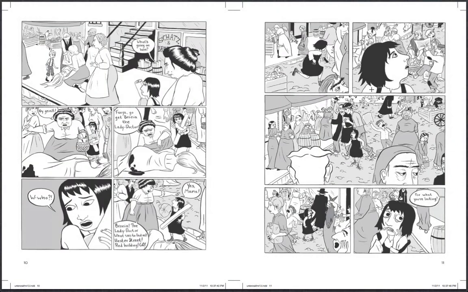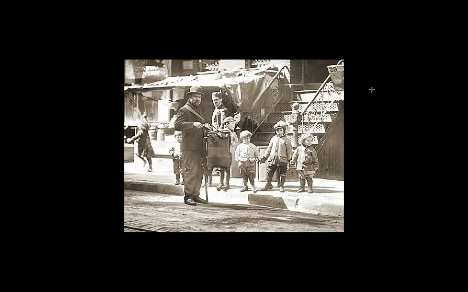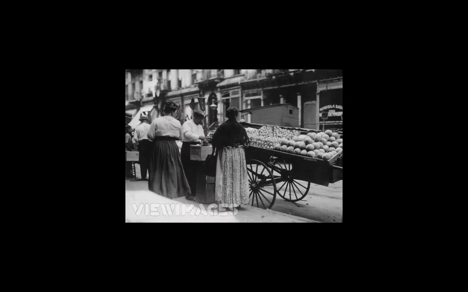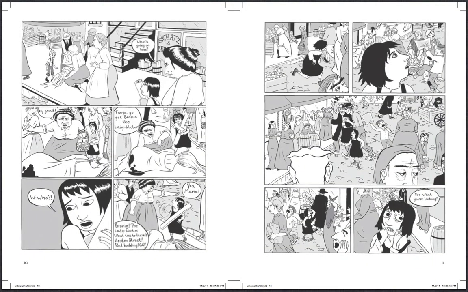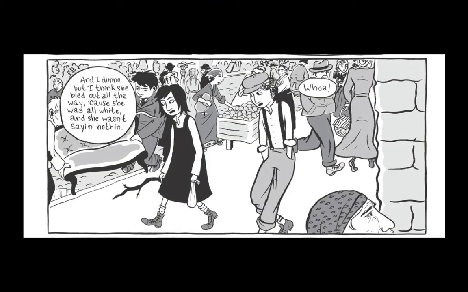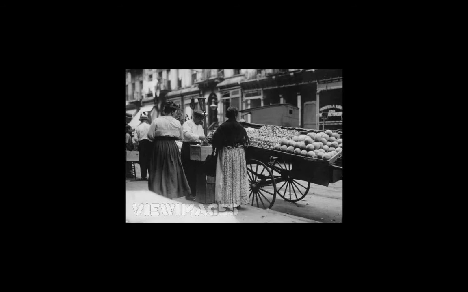This is also a little out of order, but my wife Leela Corman was setting a book on the Lower East Side in the 19-teens through the 1920s. These are kids from the Lower East Side. This is a pushcart in the same time period. And some of that imagery became this and this. She had lots of reference, and took lots of trips to the Lower East Side Tenement Museum.